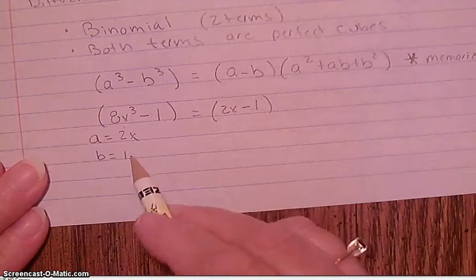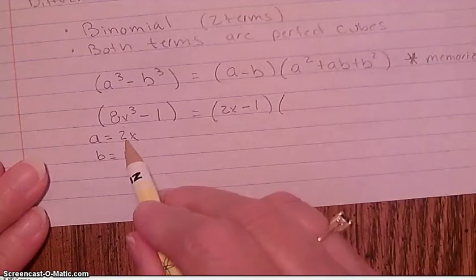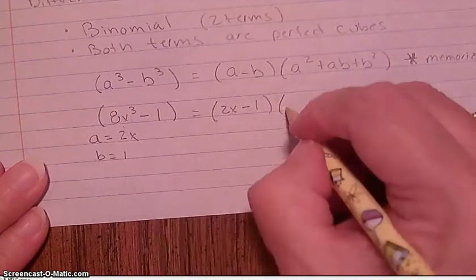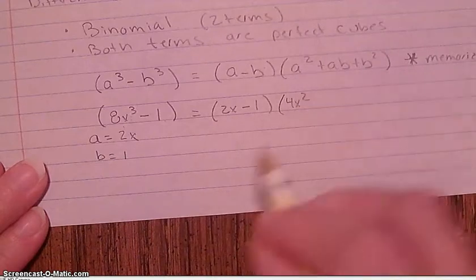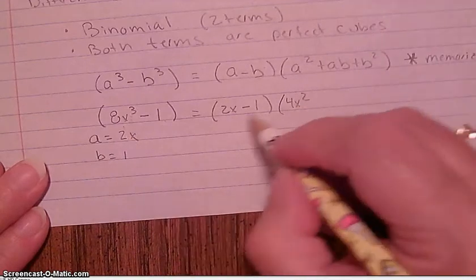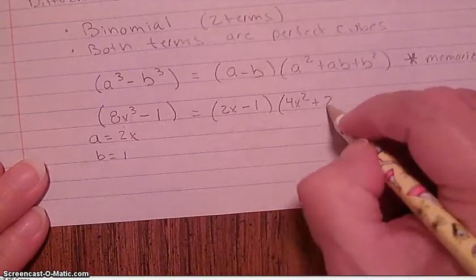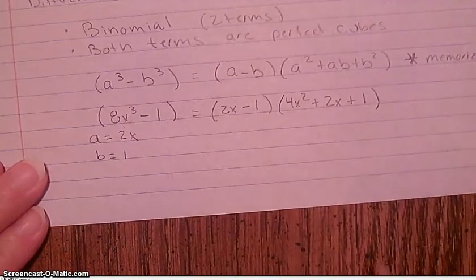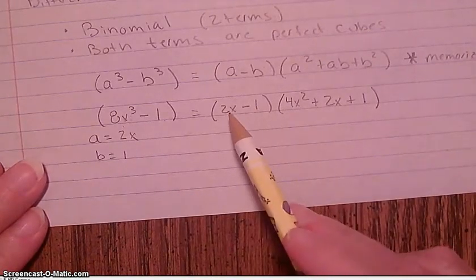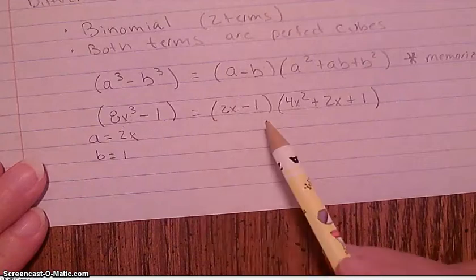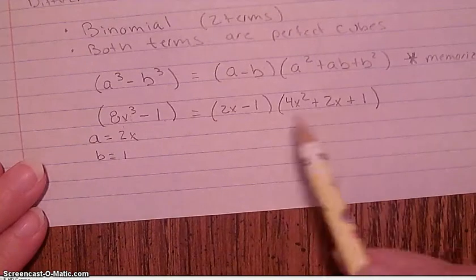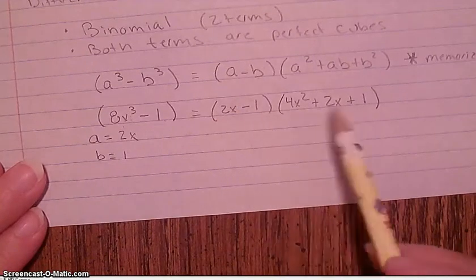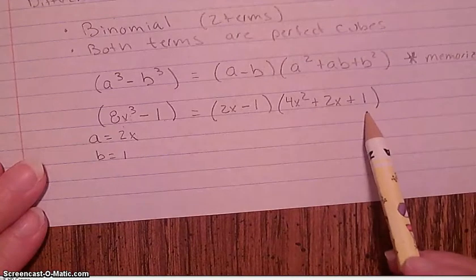Okay, using my a and b, I'm going to take a and square it, so 2x times 2x is 4x squared, and then a times b would be 2x times 1, which is plus 2x, and then b squared would be plus 1. Okay, so now I have broken this difference of cubes down into 2 factors. I cannot factor the binomial anymore, but now I have this quadratic I need to factor.